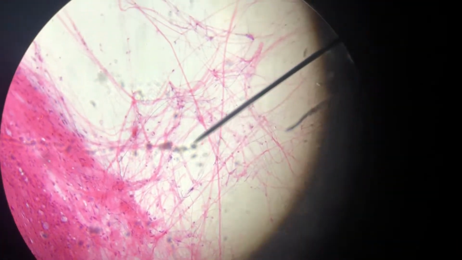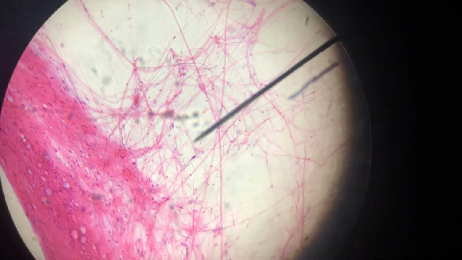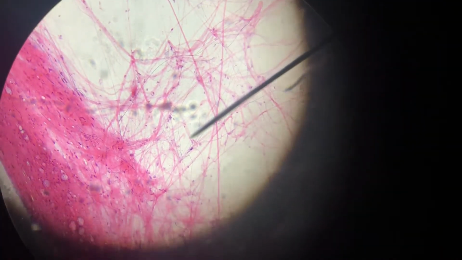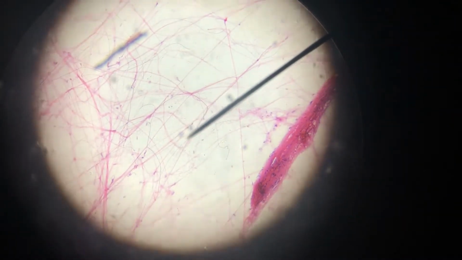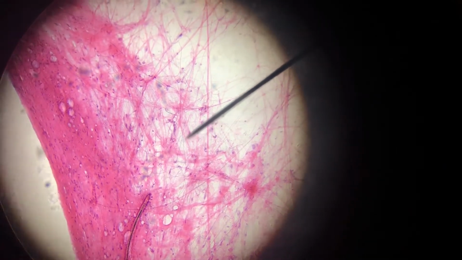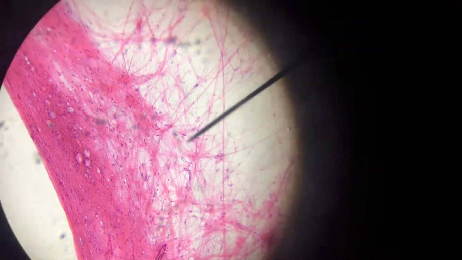This is areolar connective tissue. These purple dots are the fibroblast nuclei. Sorry, I can't get this to focus better. These dark pink, thick staining protein fibers are the collagen fibers. The thin, wispy ones are reticular fibers, and the darkly staining black ones are elastic fibers. Both of those are very thin, and so, yeah, they're connective tissue.